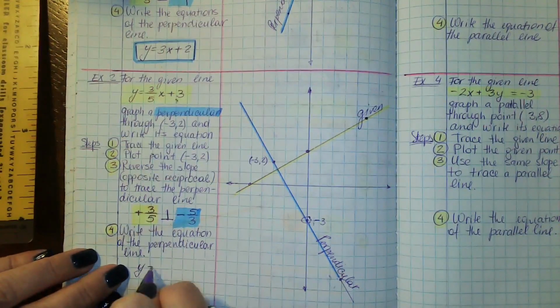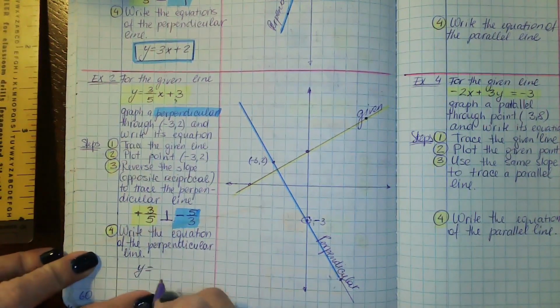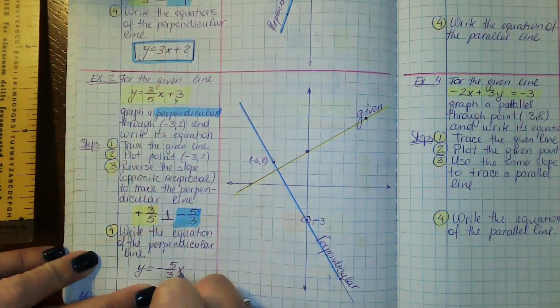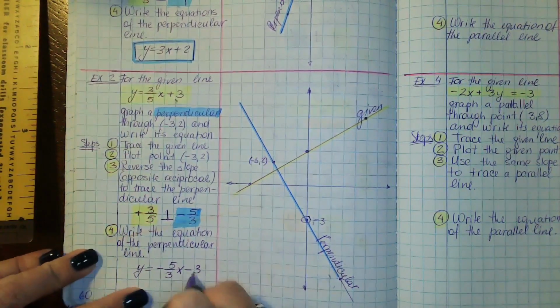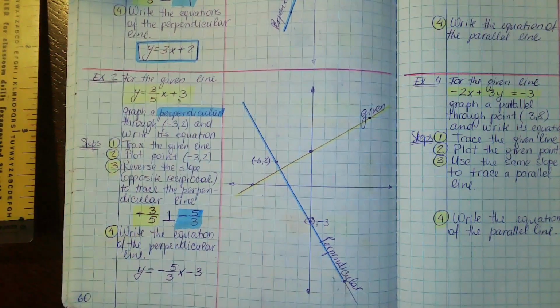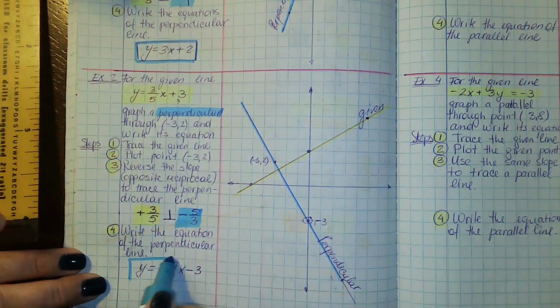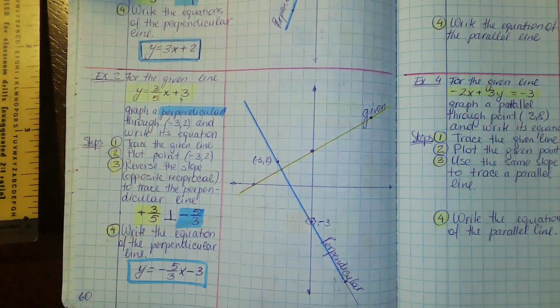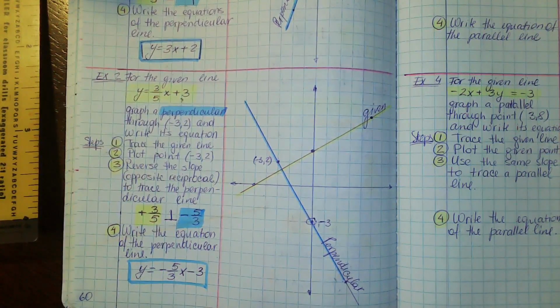In slope-intercept form, y equals slope -5/3 x minus 3, the equation of the perpendicular line. Let's see another example.